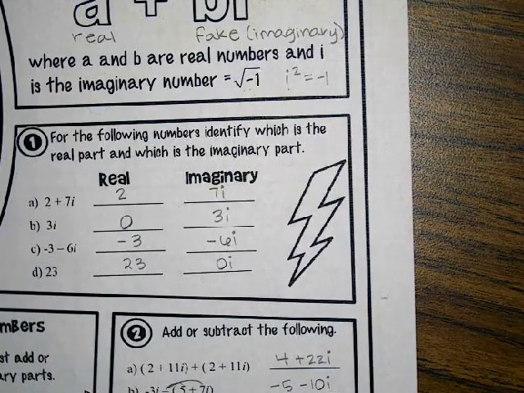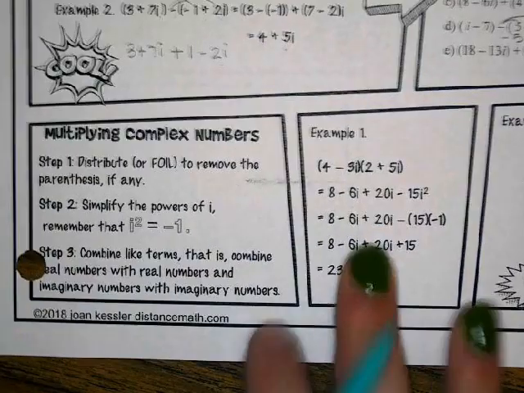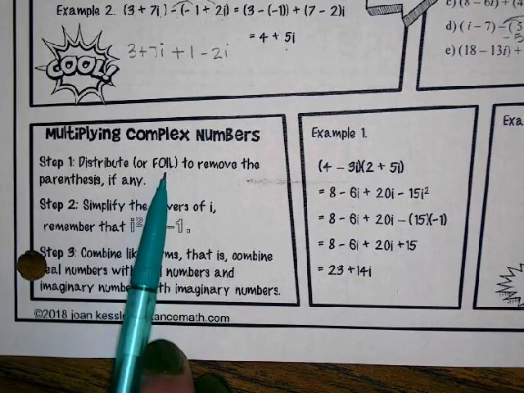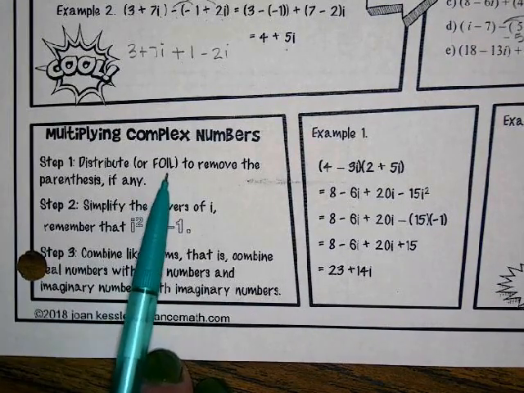Okay, so if you see two sets of parentheses next to each other, you're going to have to remember to FOIL, just like we would always do if we saw two parentheses next to each other.